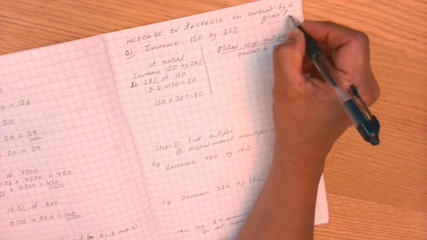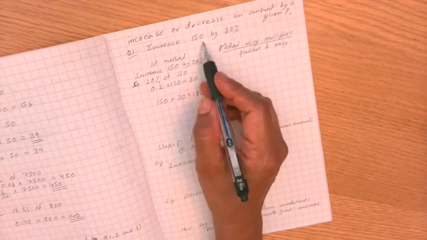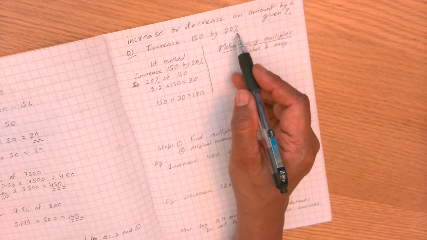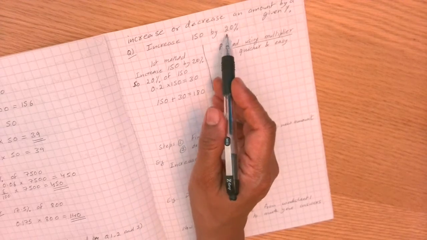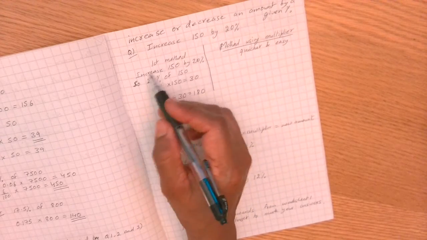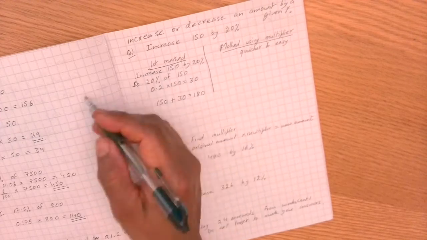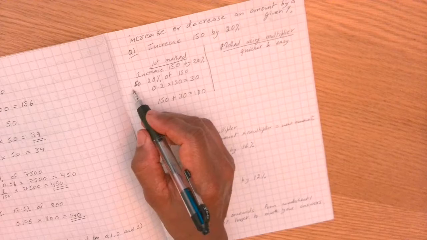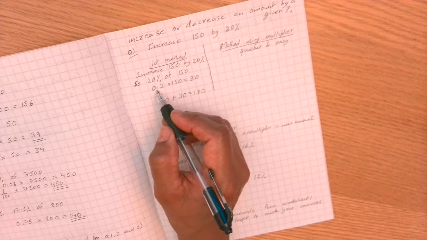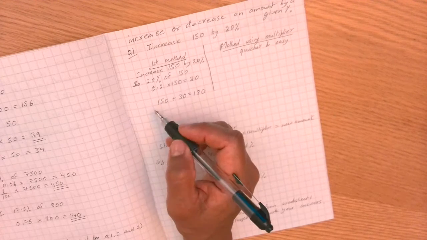For example here, I need to increase 150 by 20%. One of the things that we can do here is work out 20%. This is my first method. You increase 150 by 20% by firstly working out 20% of 150.